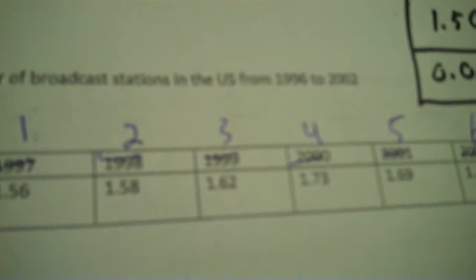Now 0, 1.55, okay, right there. 1, 1.56, okay. 2, 1.58, just graph it as best you can, okay. 3, 1.62. 4, 1.73. 5, 1.69, so it dips down. And then 6, 1.71.